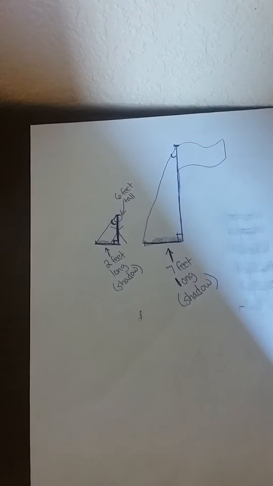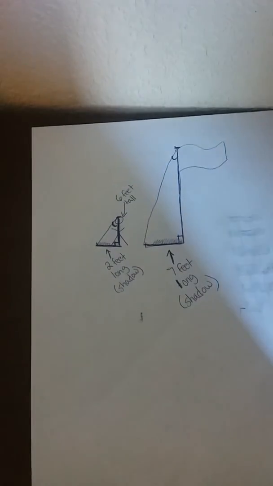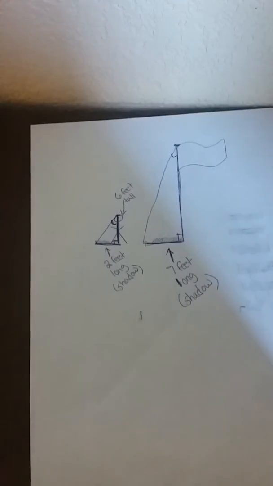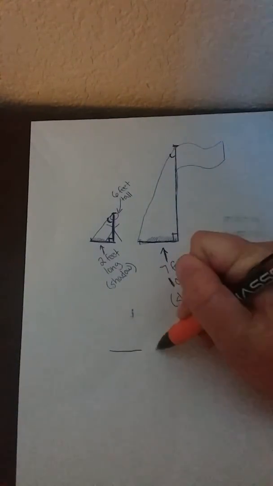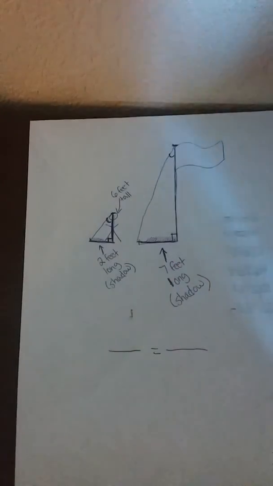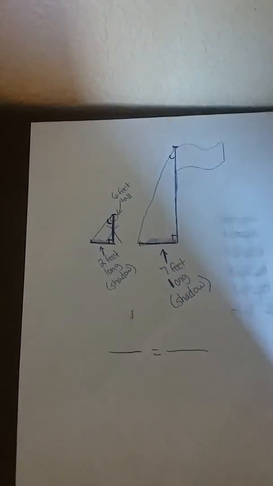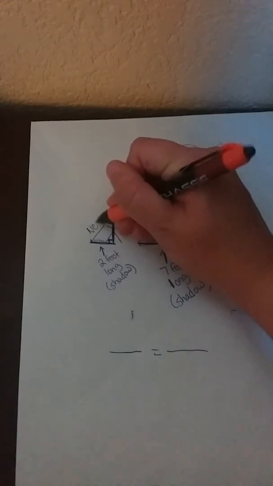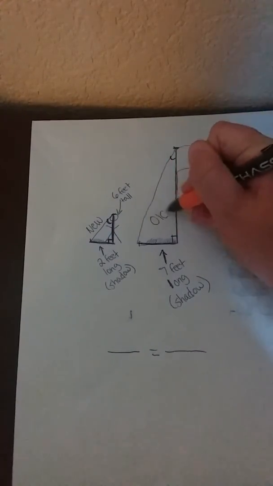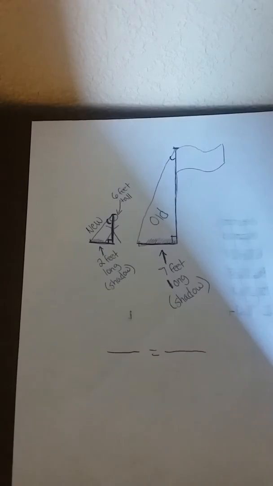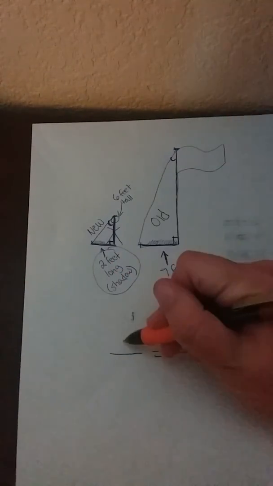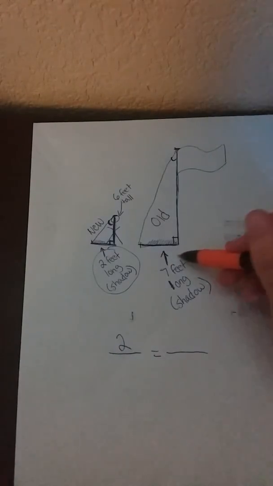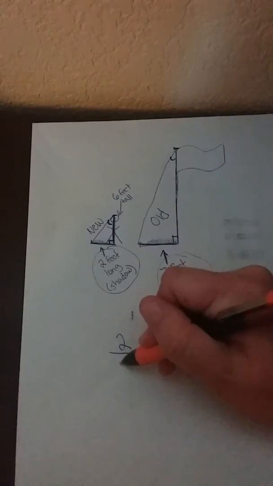Instead of measuring the height of the flagpole, which would require me climbing up to the top of the flagpole, I can instead make a proportion and use indirect measurement. So, making my proportion, one of these needs to be new, one has to be old. So I'm going to make this new and this one old. And remember, scale factor is new over old. So I'm going to use the 2 foot long shadow as new. It matches up with the 7 foot long shadow, old.